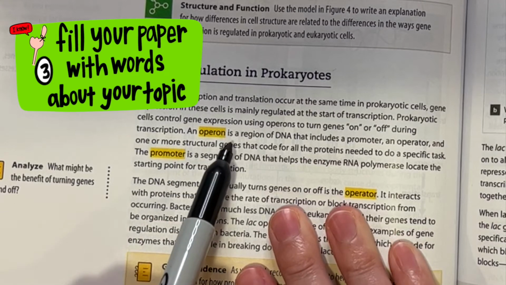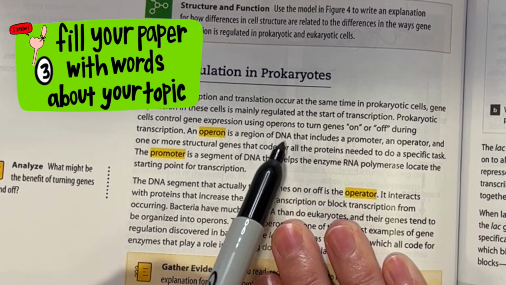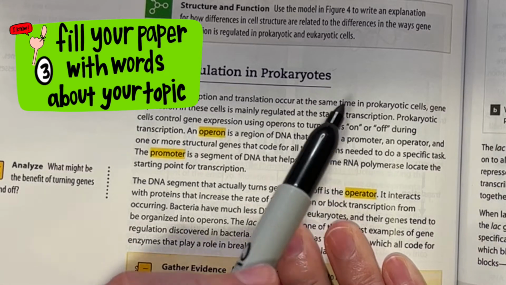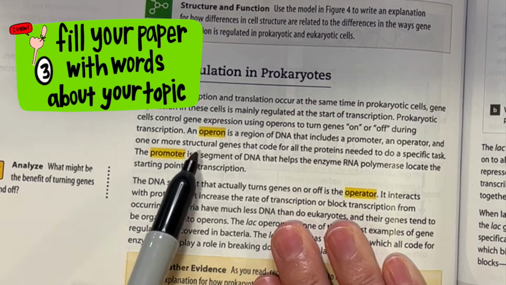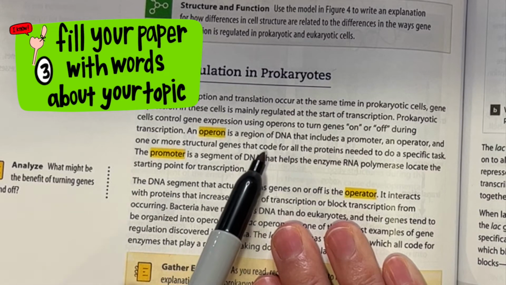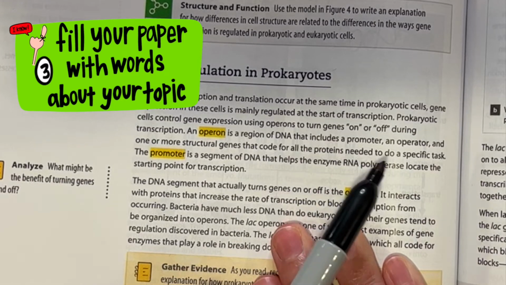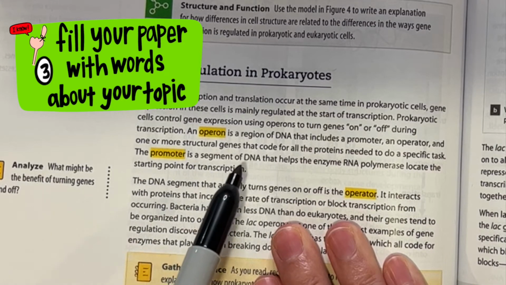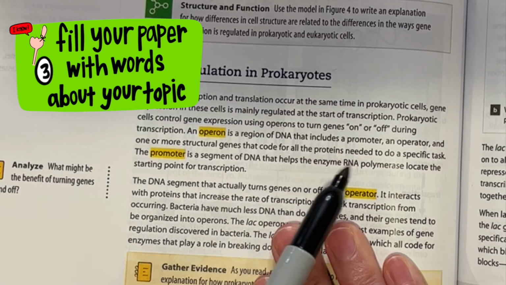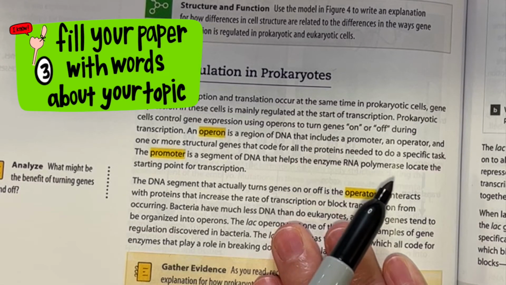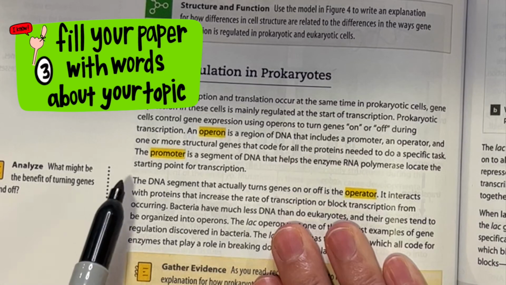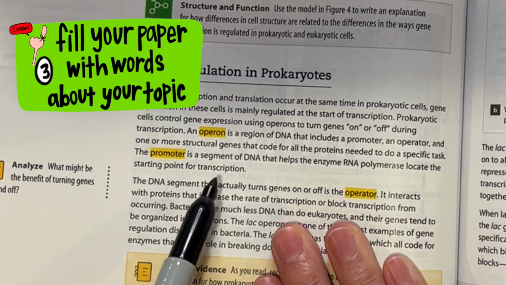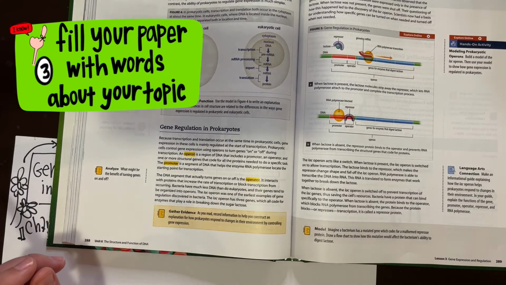An operon is a region of DNA that includes a promoter, an operator, and one or more structural genes that code for all the proteins needed to do specific tasks. The promoter is a segment of DNA that helps the enzyme RNA polymerase locate the starting point for transcription. Whew, that's a lot of science.